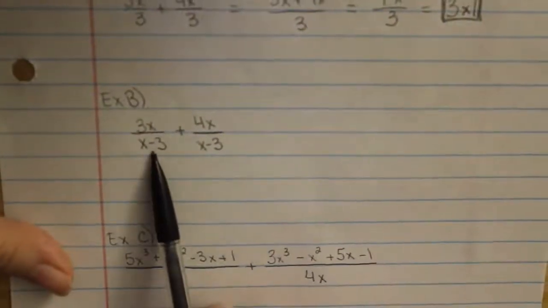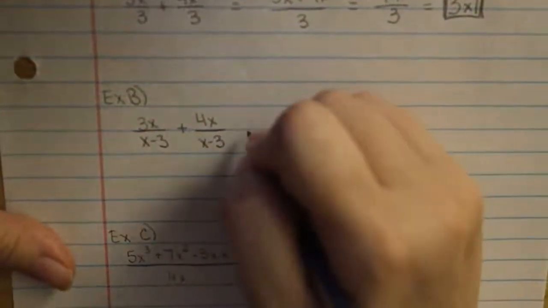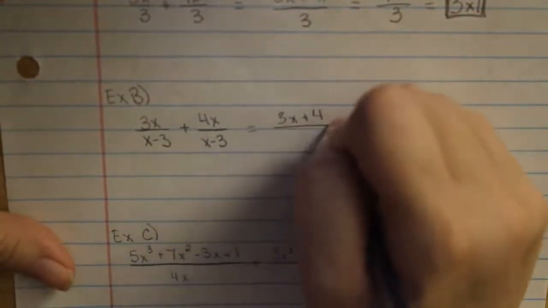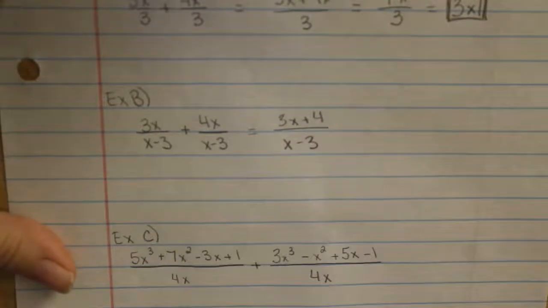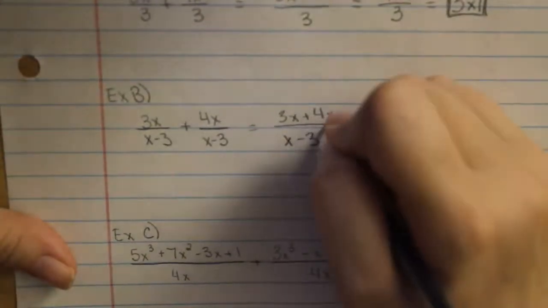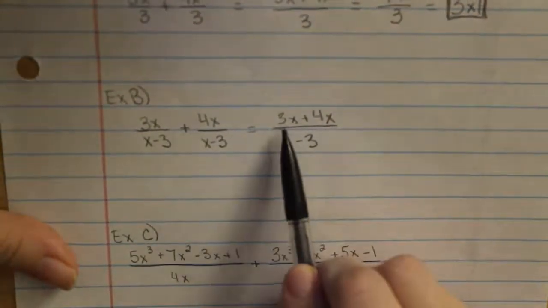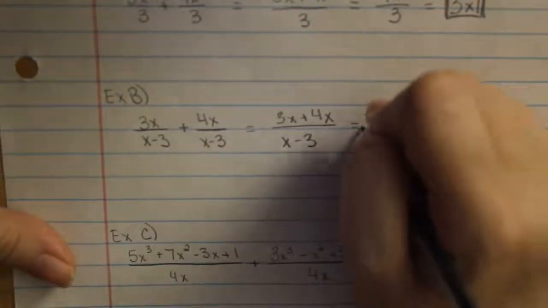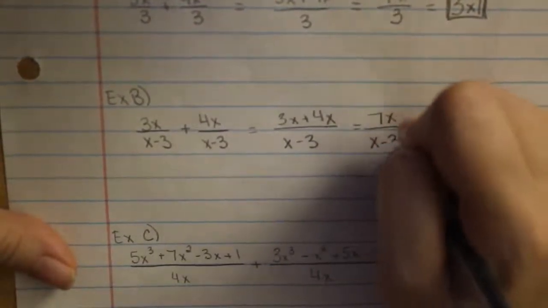Moving on to this next problem. Note again, they have the same denominator. So I am simply going to write 3x plus 4x over x minus 3. Oh, plus 4x. I forgot my second x. So now I have 3x plus 4x, which is a total of 7x, and it is over x minus 3.